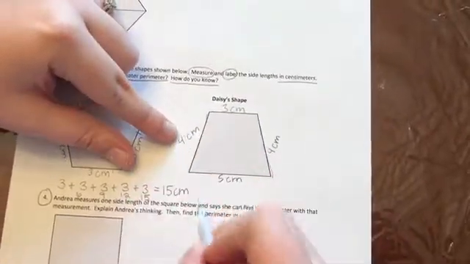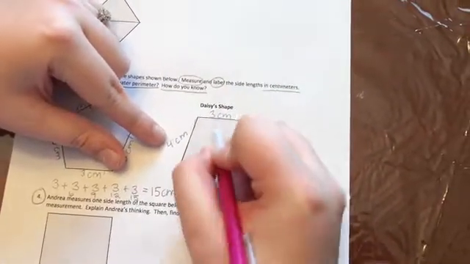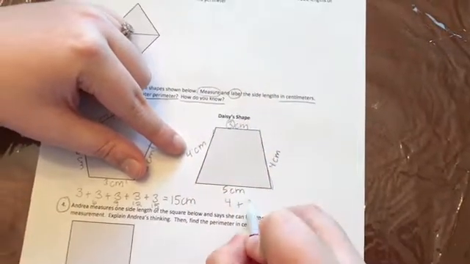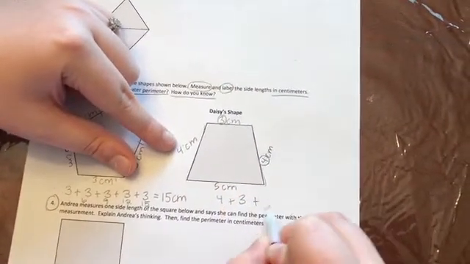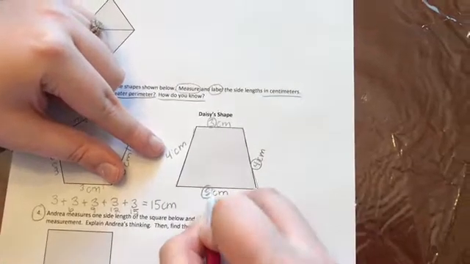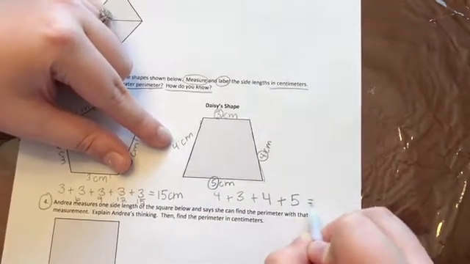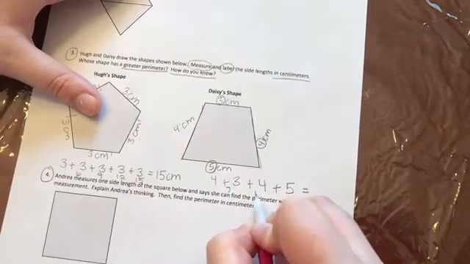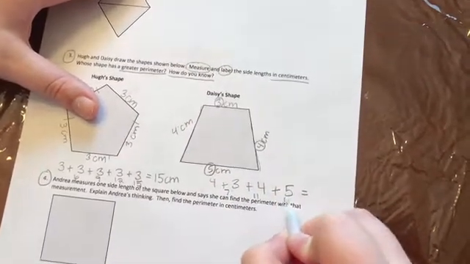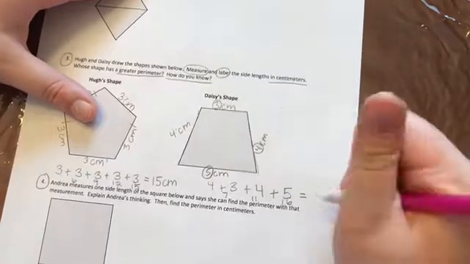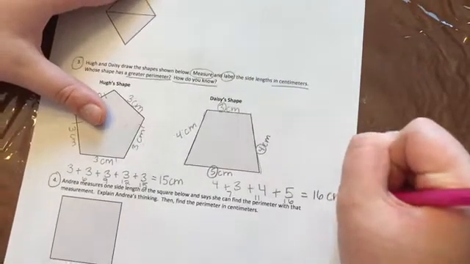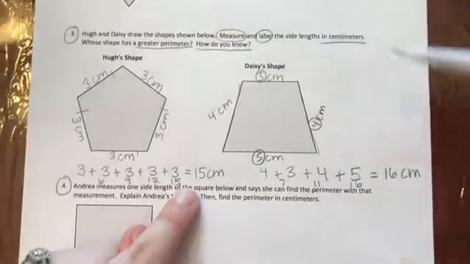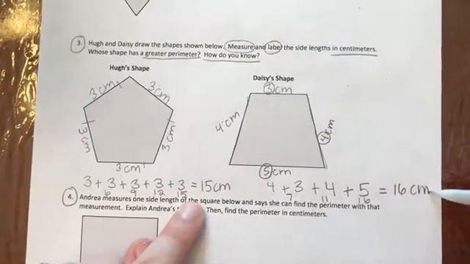And now we have to add them all together. So I have 4 centimeters plus 3 centimeters plus 4 centimeters plus 5 centimeters. So 4 plus 3 is 7. 7 plus 4 is 11. 11 plus 5 is 16. So this answer is 16 centimeters. So Hugh's shape was 15 centimeters. Daisy's shape was 16 centimeters.